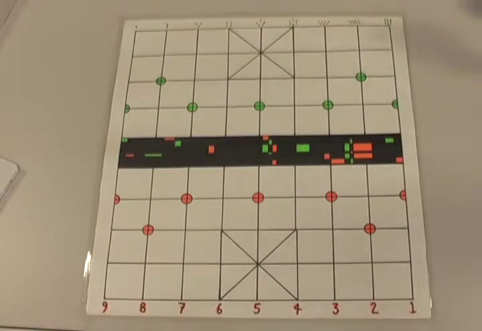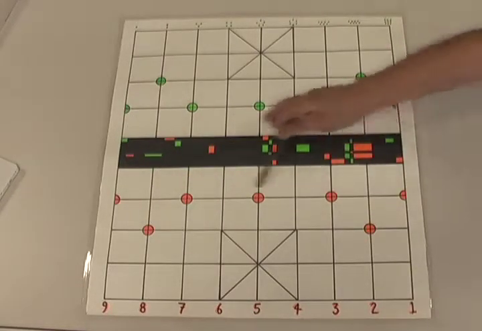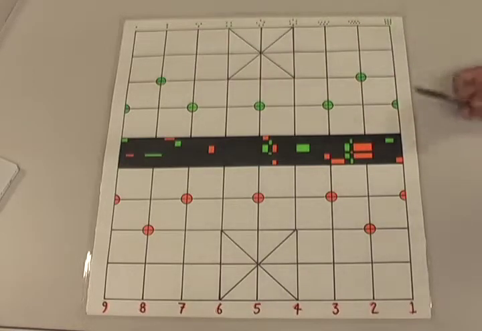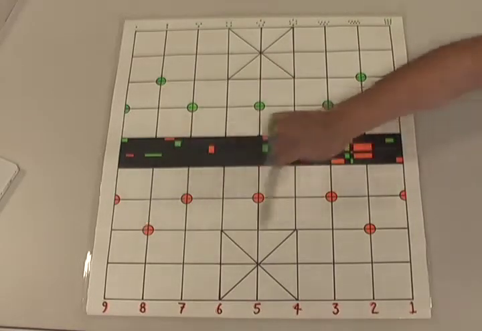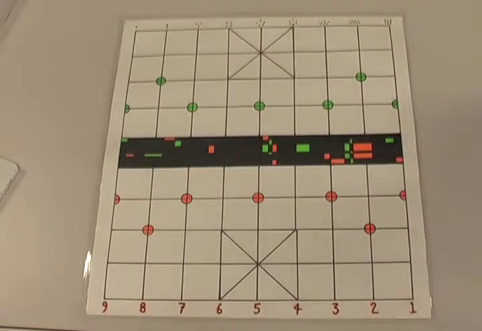And the last part that jumps out at one when they first see these boards are these dots here. You see there's 7 of them here on the red side, and 7 of them on the green side. These are nothing more than simple indicators as to where the pieces go when the game begins.